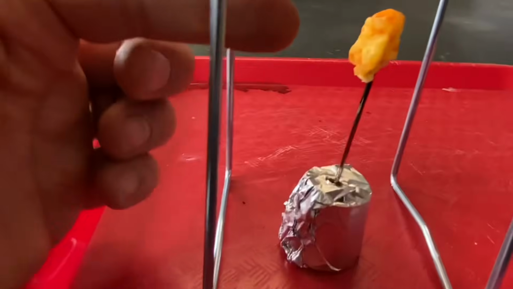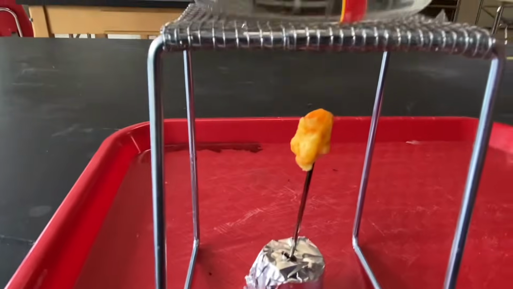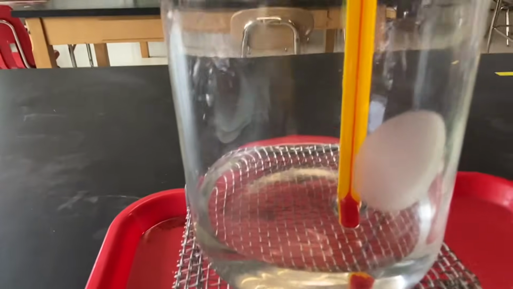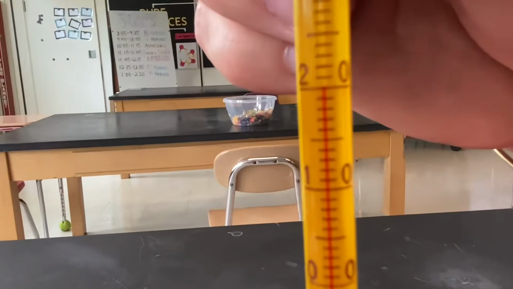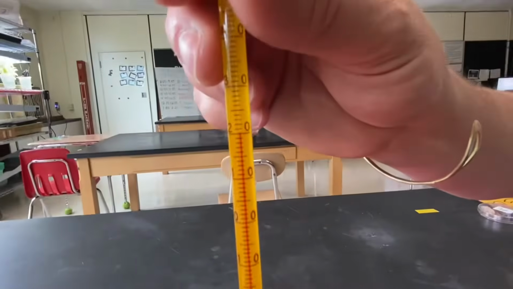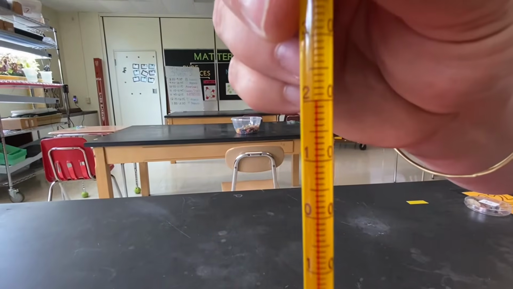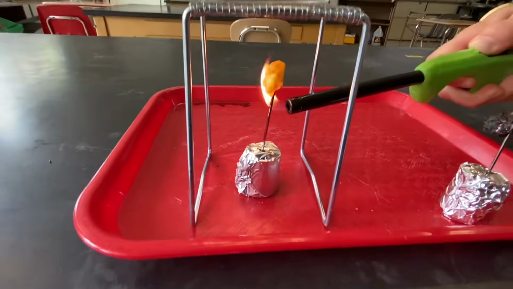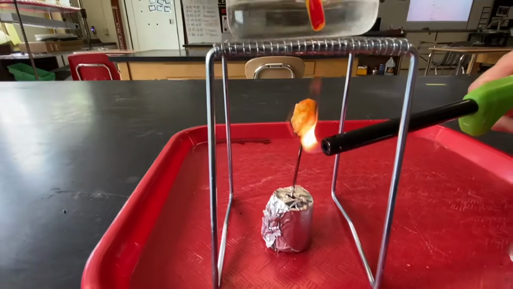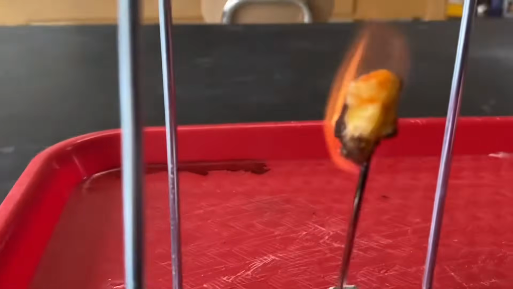We're going to do the Cheeto, and we're going to get the starting temperature. And that looks to be almost spot on 20 at this point. Yep. 20 degrees Celsius. So now we'll repeat this experiment with a Cheeto. We'll light up the Cheeto and watch it burn.